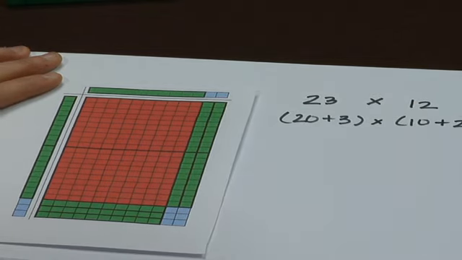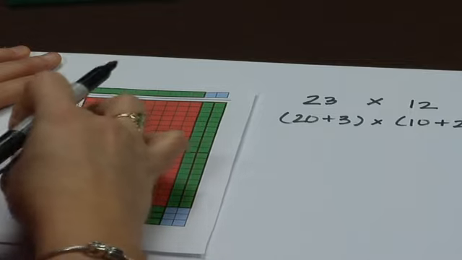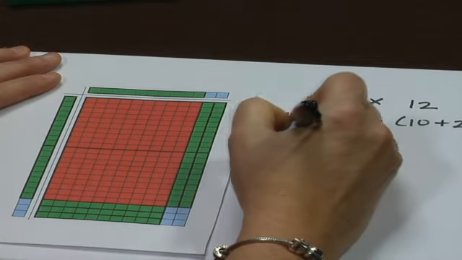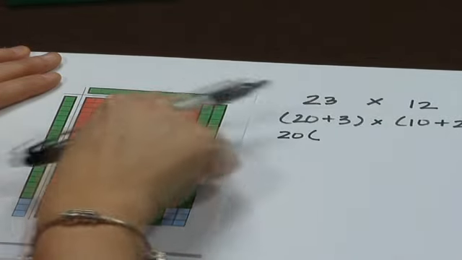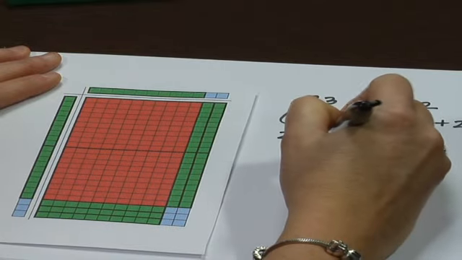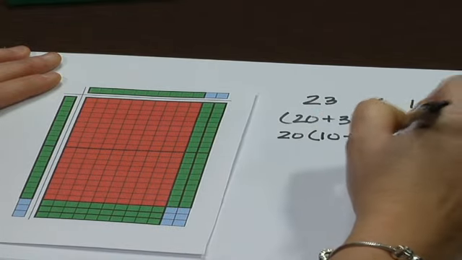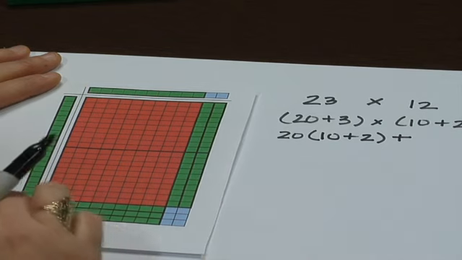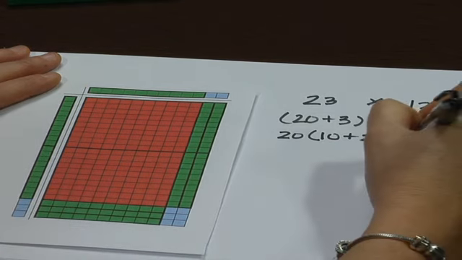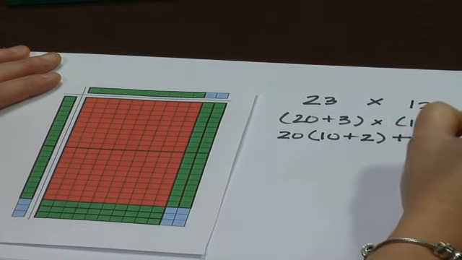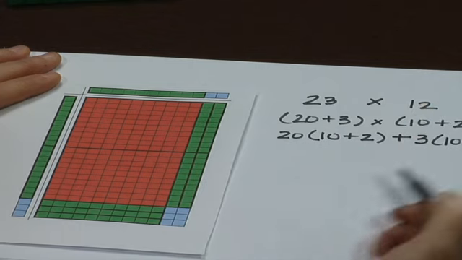We can extend our model. This time we're distributing 20 to both the 10 and the 2, followed by distributing the 3 to both the 10 and the 2.